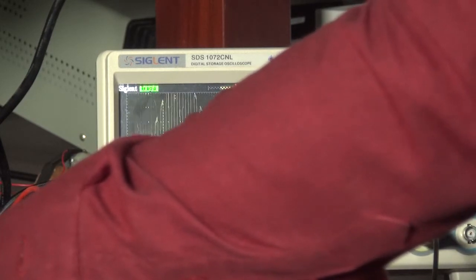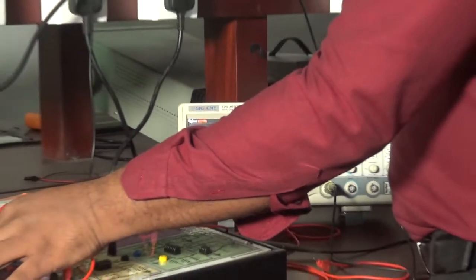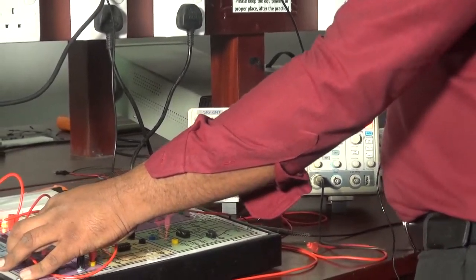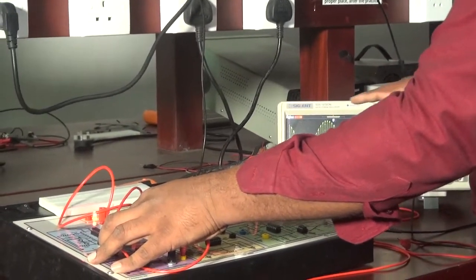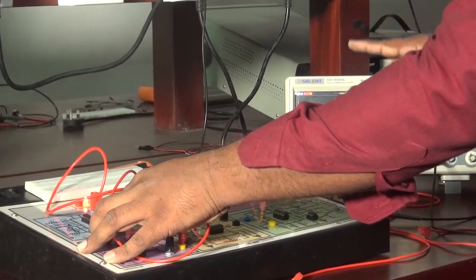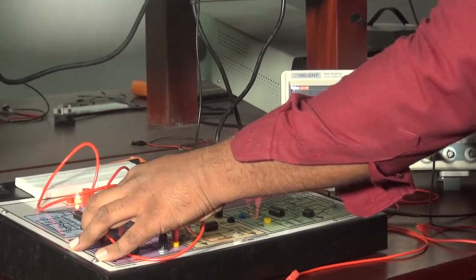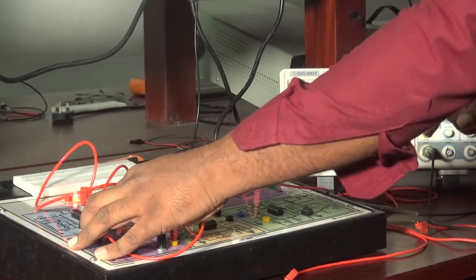And when I decrease the modulating signal, the information signal amplitude, you can see that now it is not over modulated. Now, it is near to 100% modulation. That means my carrier amplitude and modulating amplitude are the same in 100% modulation.